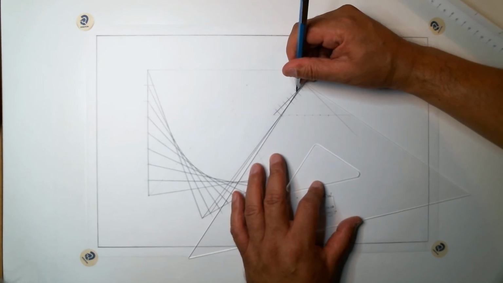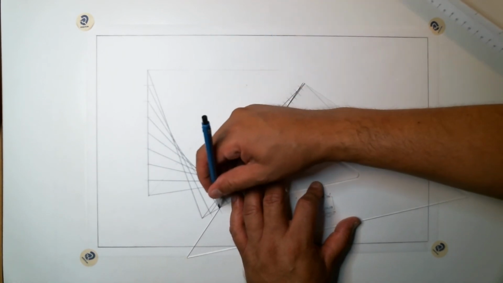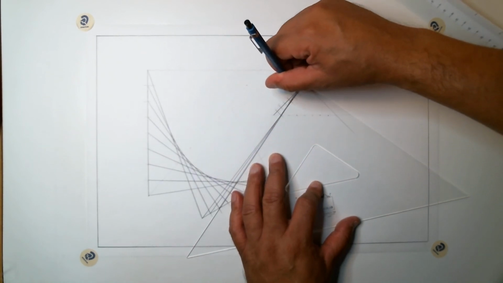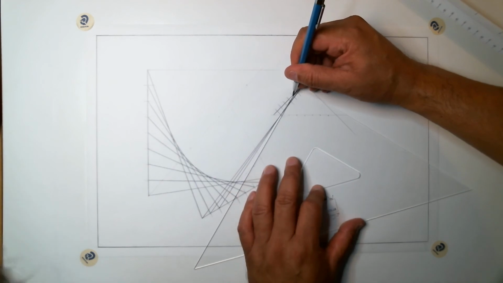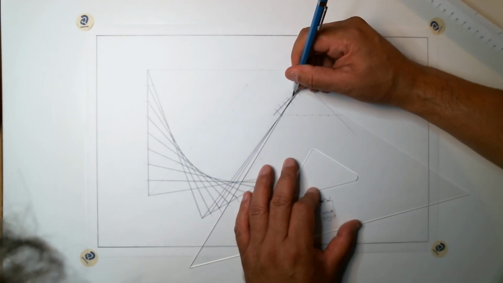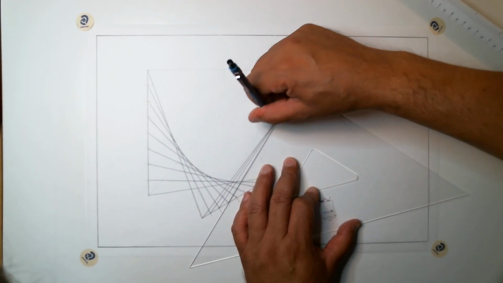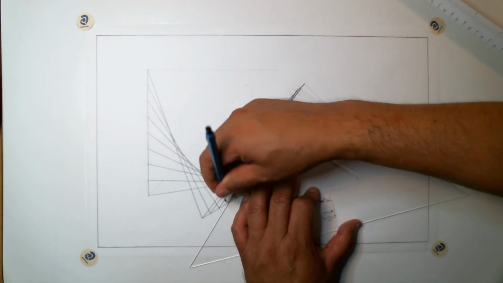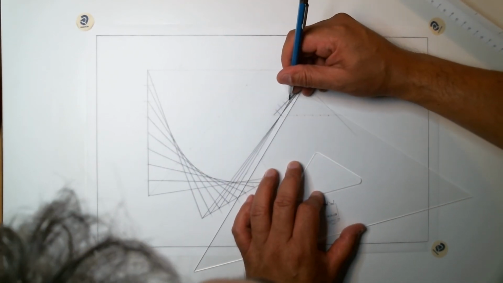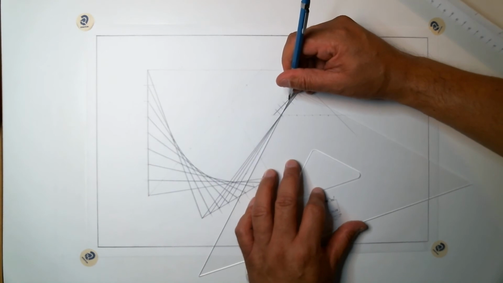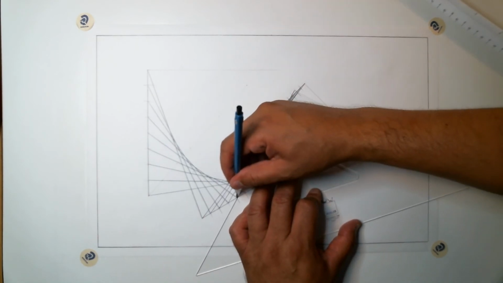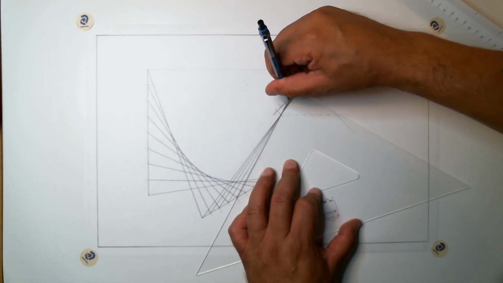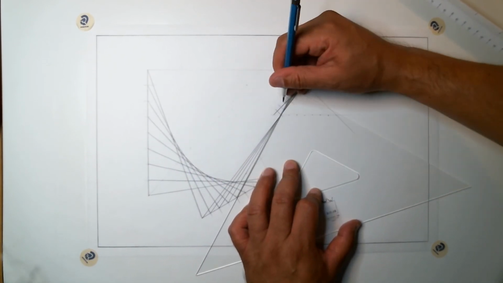Then this line, then this guy. Always holding down this triangle. If you don't hold it down, it could slip on you and you'll have a not so straight line, right?